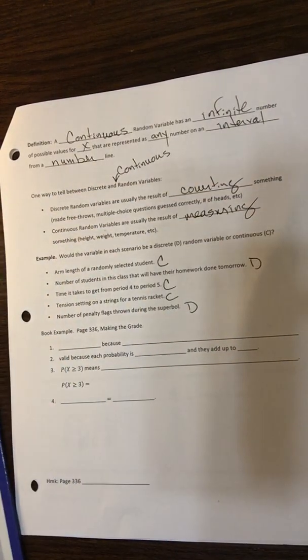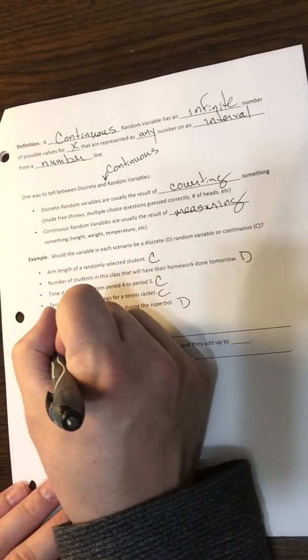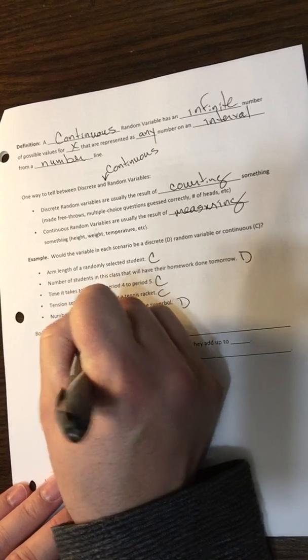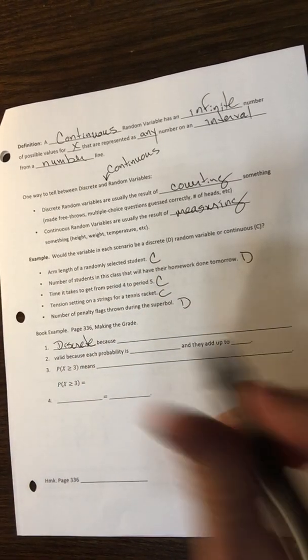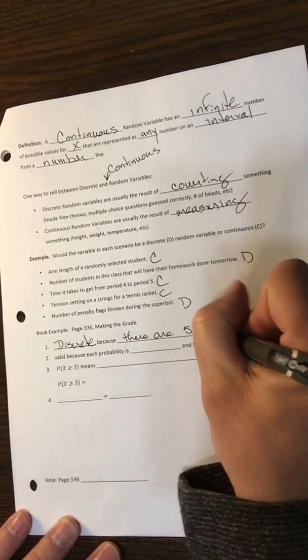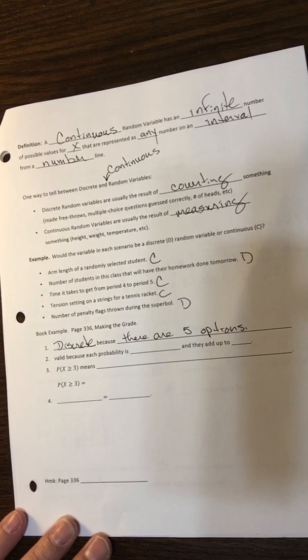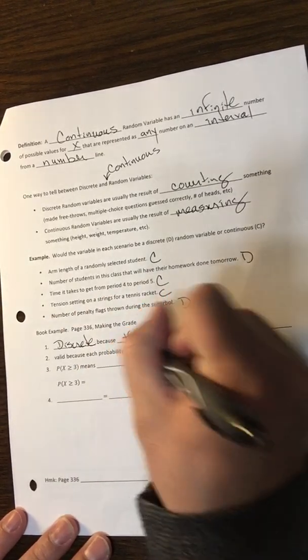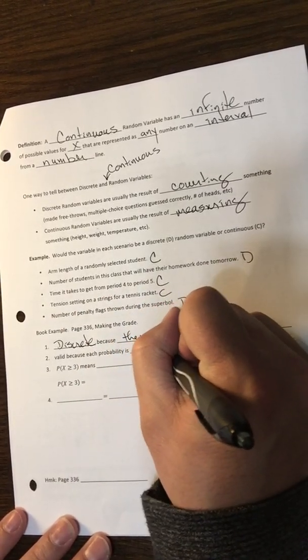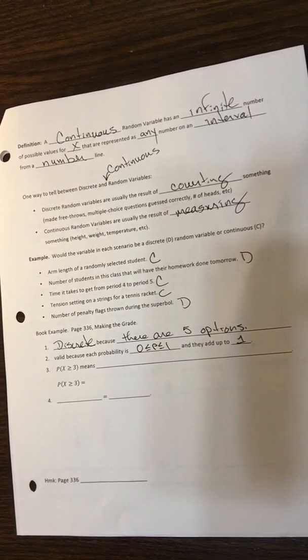So here we go. Hopefully you got your book open. The first one says, is it discrete or continuous? It is discrete. It's discrete because there are 5 options. It's countable, and so it's discrete. This is valid because each probability is greater than or equal to 0 and less than or equal to 1, and they add up to 1. I didn't get my calculator out and check, but let's just assume that I did previously.